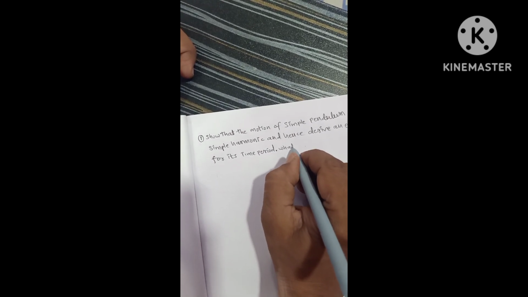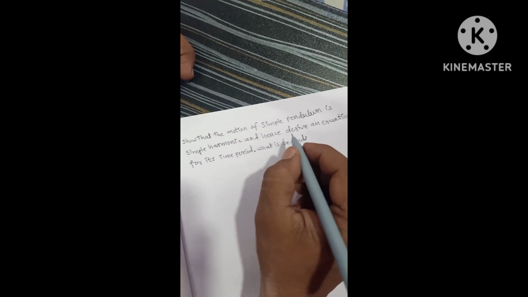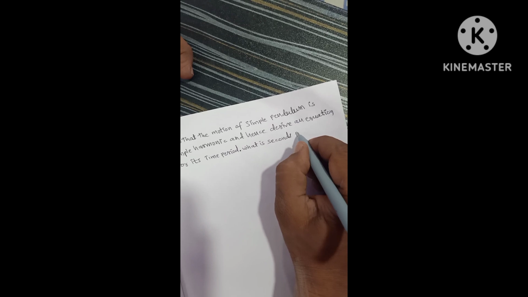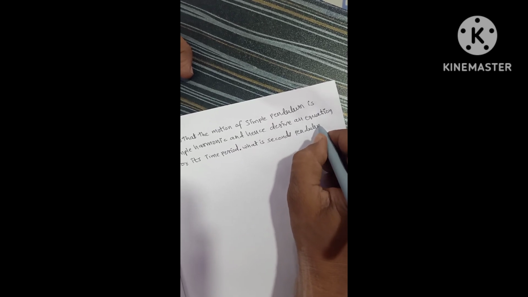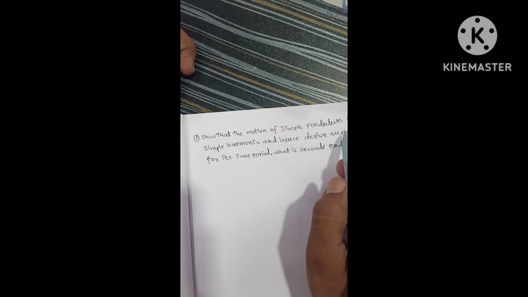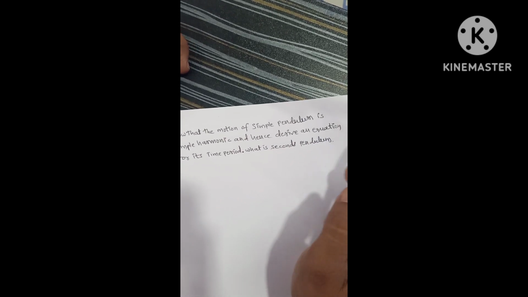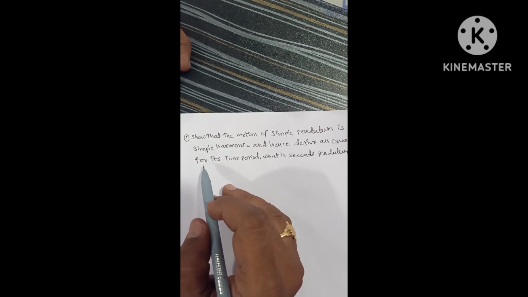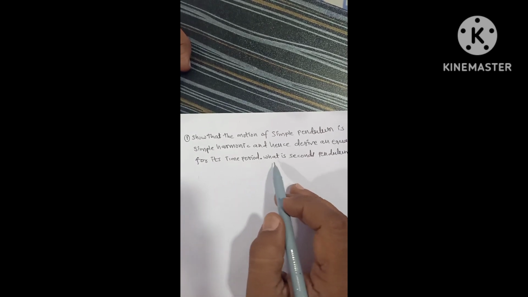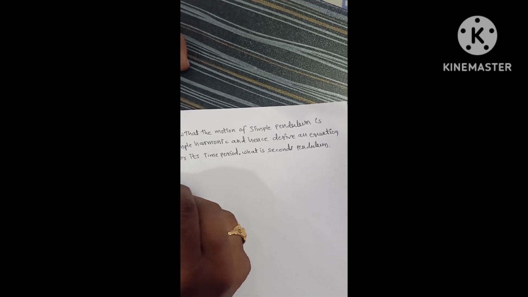And what is a seconds pendulum? Okay, now this is the question. Show that the motion of a simple pendulum is simple harmonic and hence derive an equation for its time period. What is a seconds pendulum? Okay, now we'll see the answer for this question.